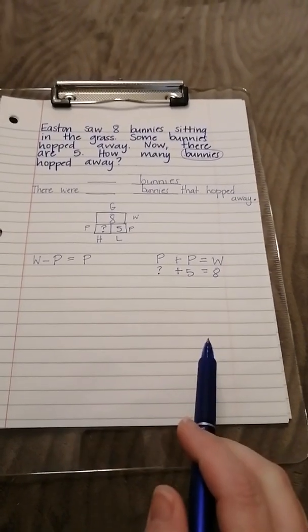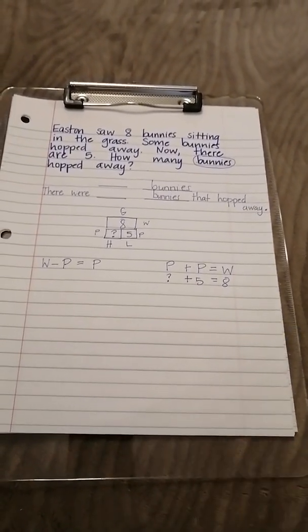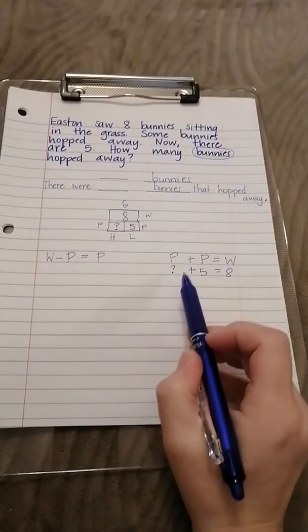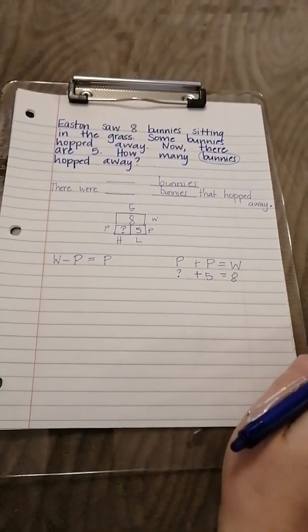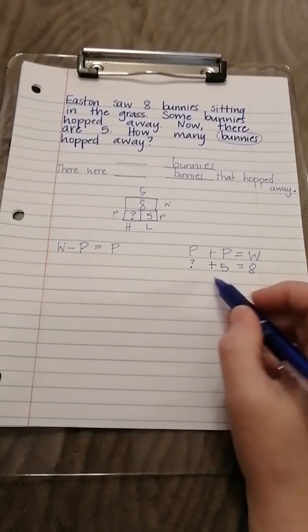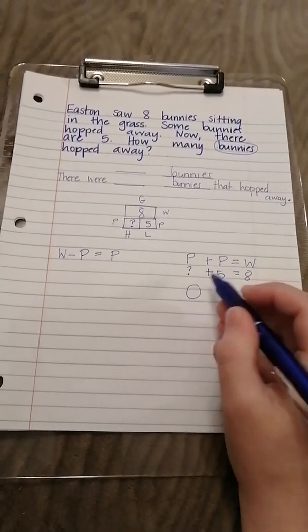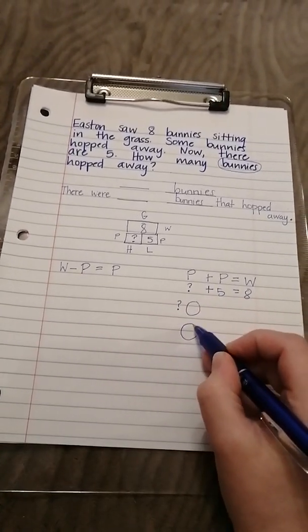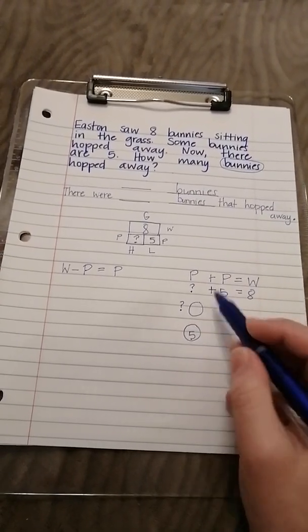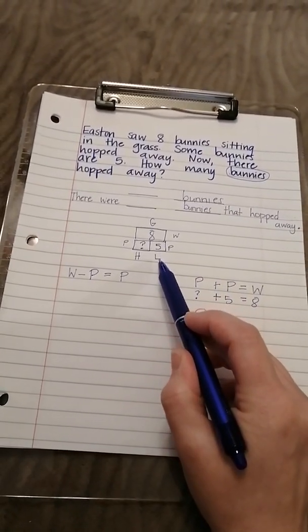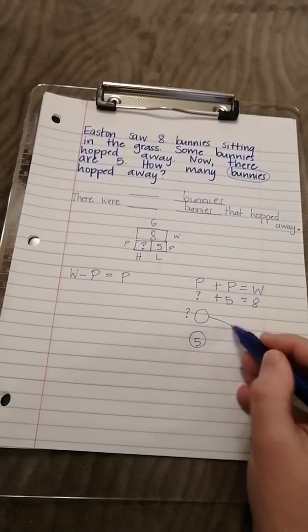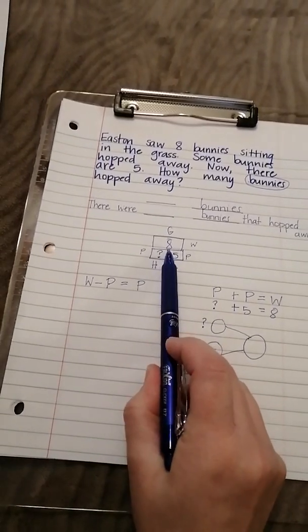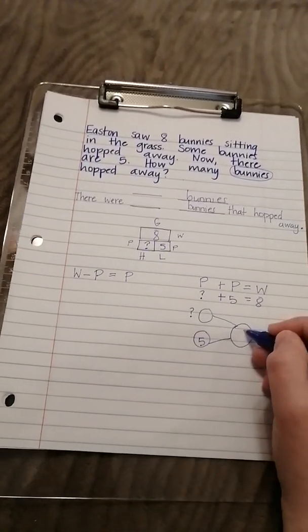Now, there's several different strategies that I can use, but I think I'm going to do a number bond first, okay? So a number bond, I can set my number bond up any different way, but I think I'm going to do it this way, that I have this part that I'm not sure about, and I have this part that I know. This 5, I can go back to my unit bar. It represents the bunnies that were left. Both of these things have to be equal to the big whole. Well, my whole is 8.